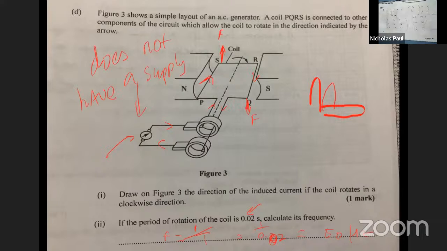So you're going to start number 1 with applying a force. Number 2, you're going to talk about Faraday's law when the coil cuts the field lines. Number 3, you're going to use Fleming's right-hand rule to find the current direction. And the last thing, state that mechanical energy was converted into electrical energy.